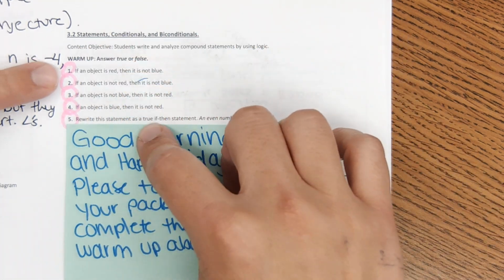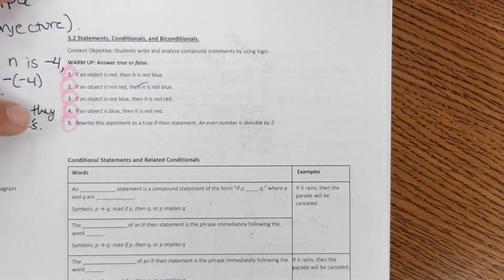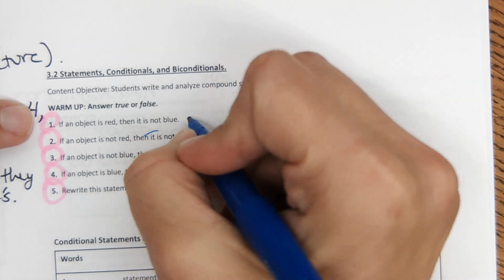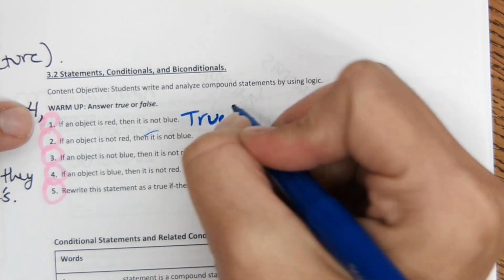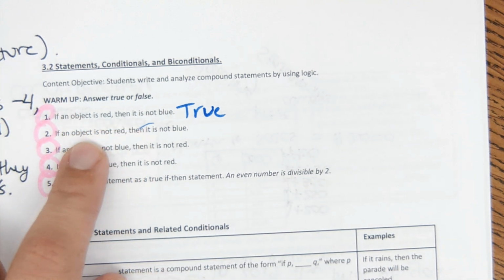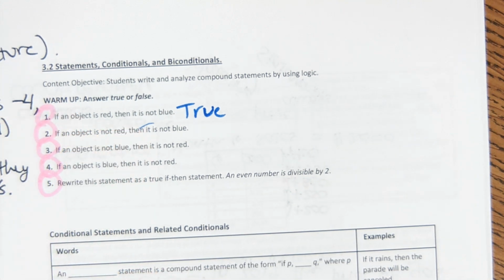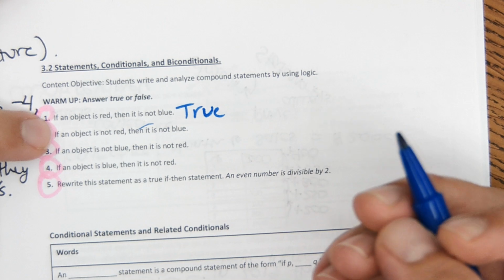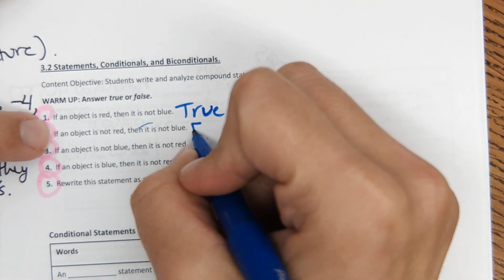Okay. So for the warm-up here, you're just supposed to answer whether it's true or false, just kind of looking at that reasoning piece to begin with. The first statement says, if an object is red, then it's not blue. If it's red, then it's not blue. That would be true. And then what you'll see is they're taking the same types of statements and rearranging them. And then you realize if you rearrange the order, sometimes it's false. So if an object is not red, then it is not blue. Well, it could be blue. So that is false.